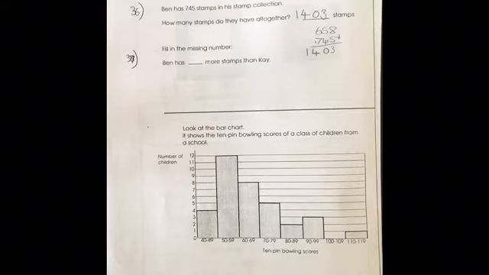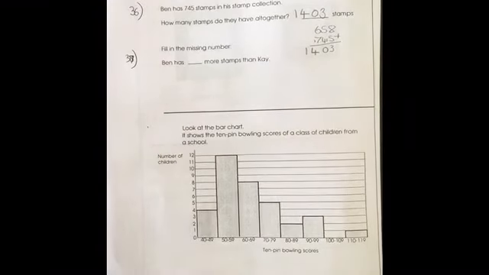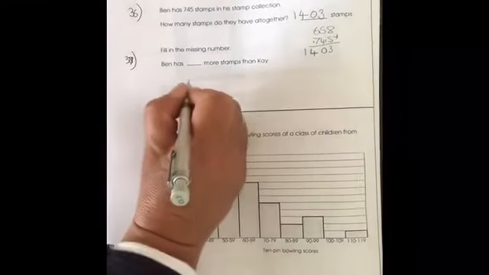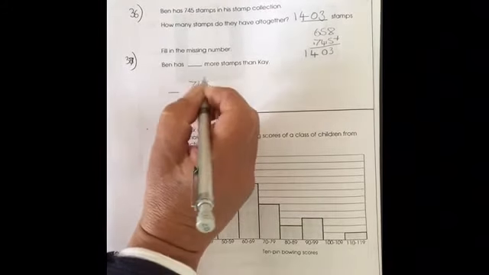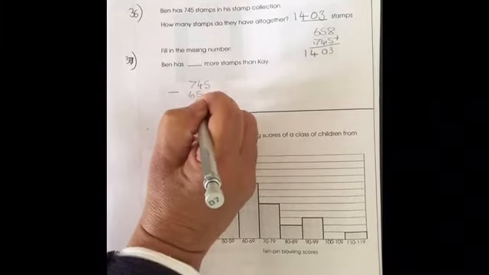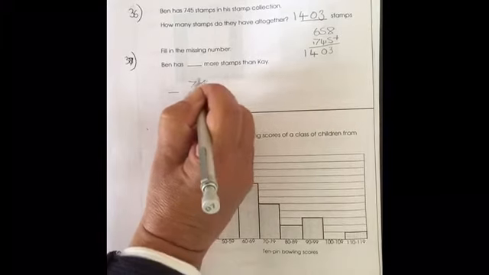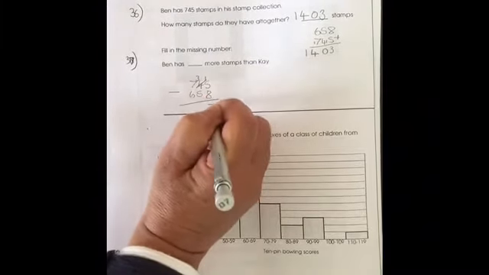Ben has how many more stamps than Kay? Let's find the difference between Ben's stamps and Kay's stamps. So who has the most stamps? That will be the 745, and to find the difference, we will take the smaller one away from the bigger one, 658. So 5 take away 8 I can't do. Those 4 tens are helpful. 1 comes over and I'm left with 3. 15 take away 8 is 7.